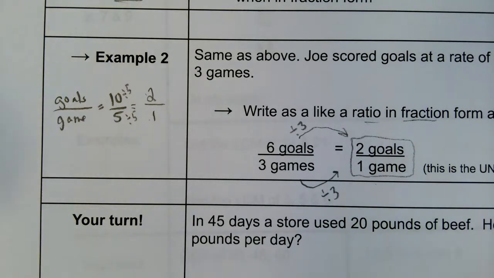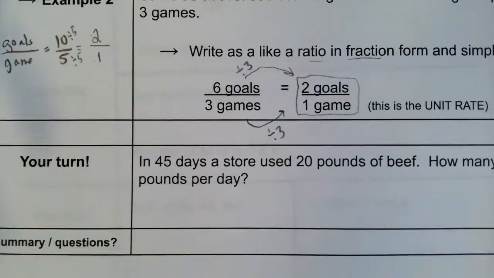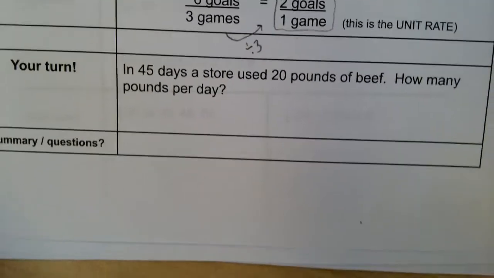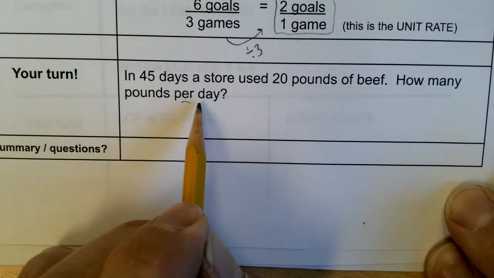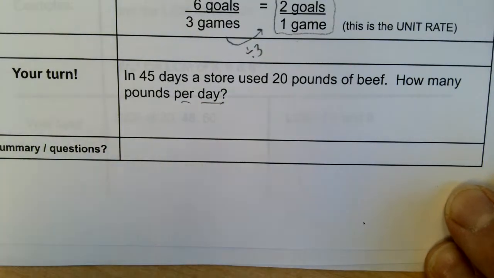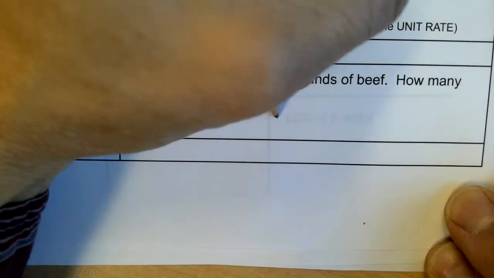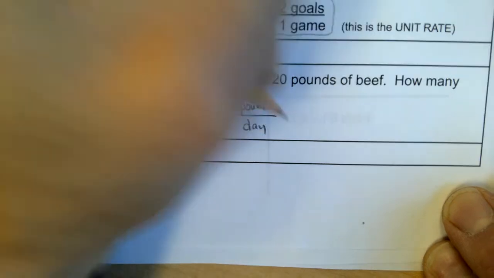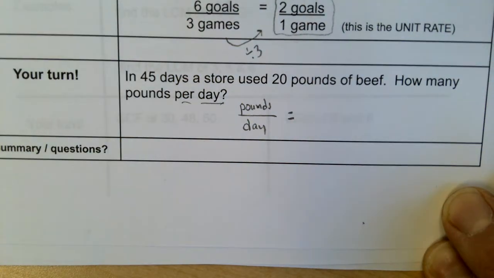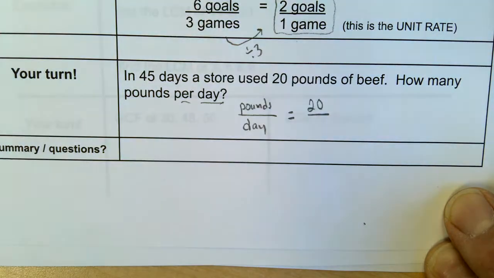Okay? All right, this is your turn 1. I threw it in there. It's a little bit of a tough one. So let's go through this one together as well. In 45 days, a store used 20 pounds of beef. How many pounds per day? So when we were doing ratios, I emphasized that you need to label the top and the bottom when you're writing things in fraction form. So that's the first thing I'm going to do. I'm going to put day on the bottom and pounds on the top. Then I'm going to fill in what I know. 20 pounds in 45 days.